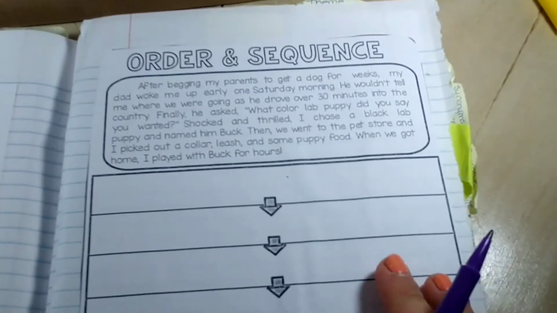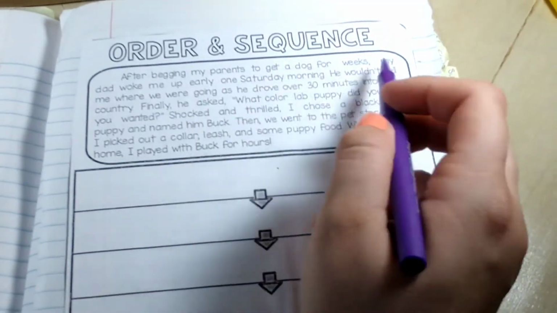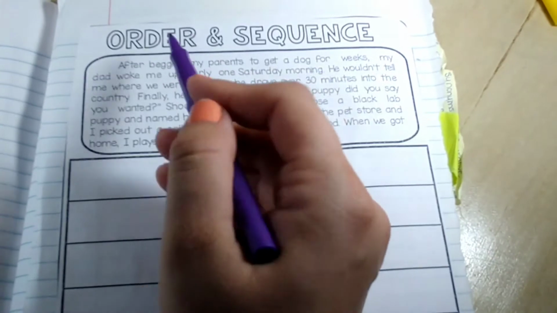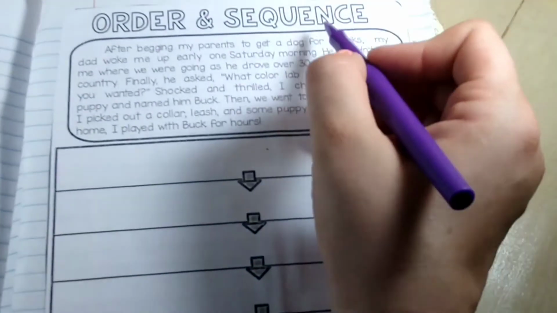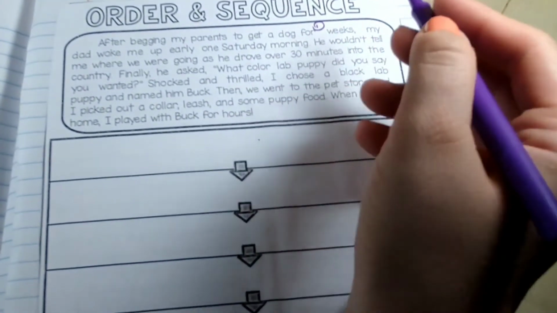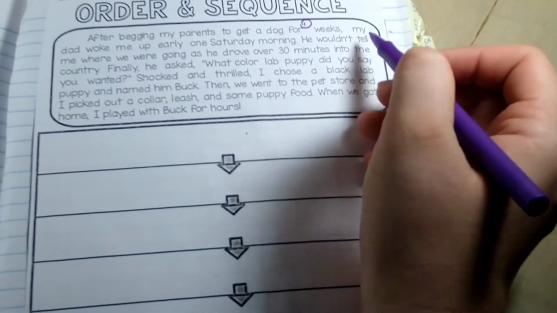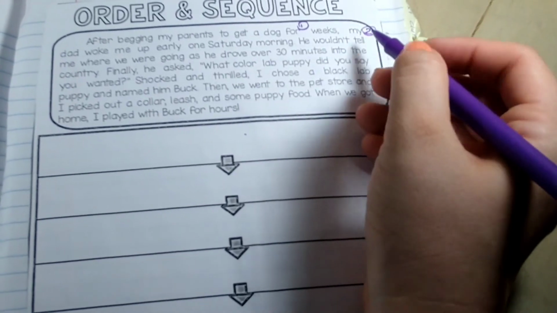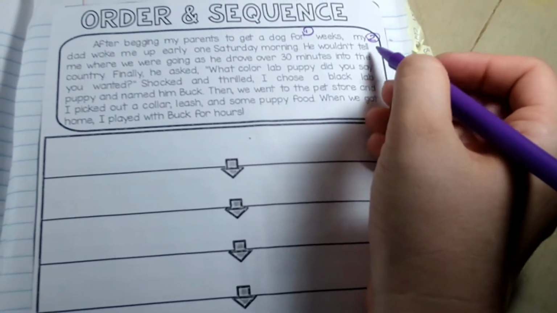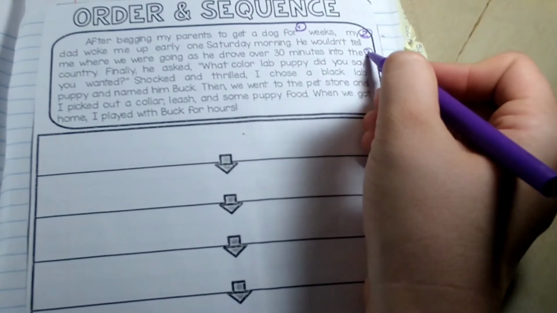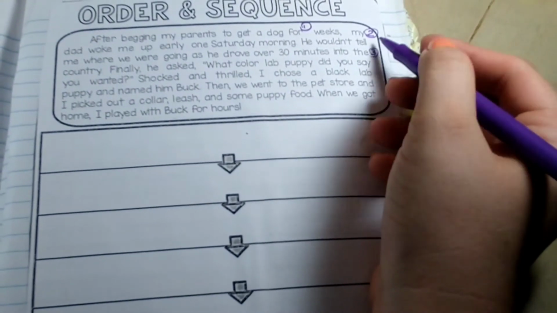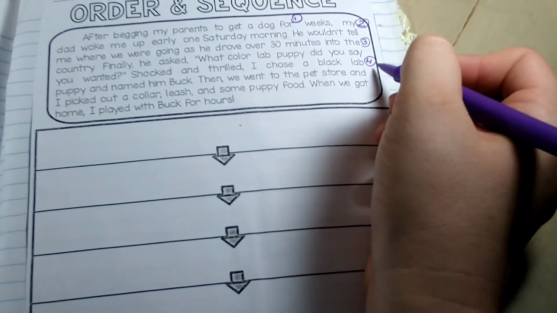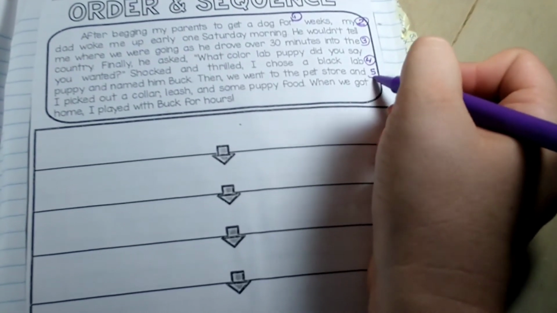So I want to find out which ones happened first, second, then last. After I read it to understand it, I go through and I mark. So I begged my parents to get a dog for weeks. Let's see. My dad woke us up early. We drove to the country. I got my dog. We went to the pet store.